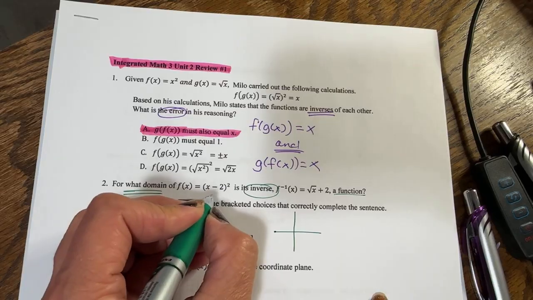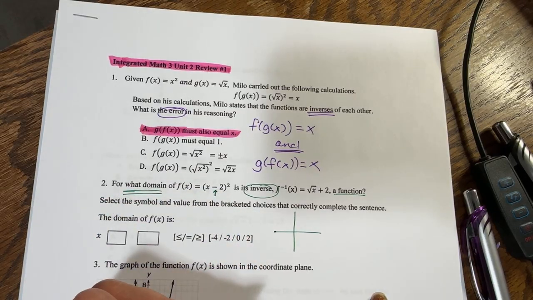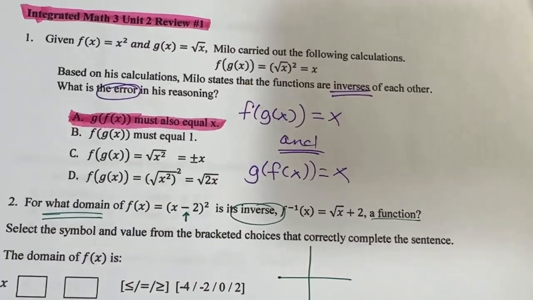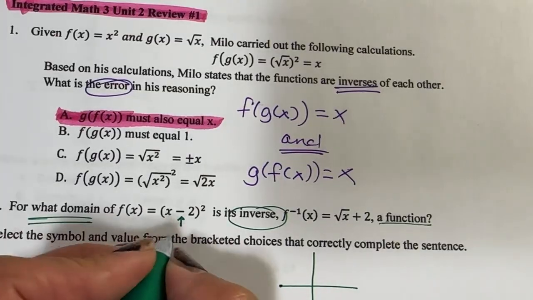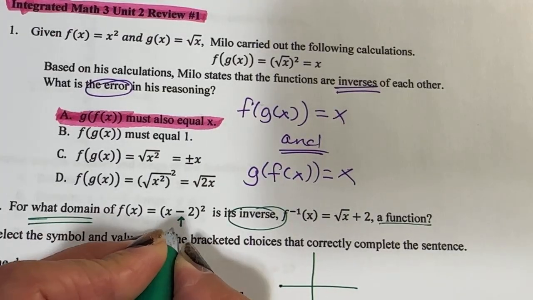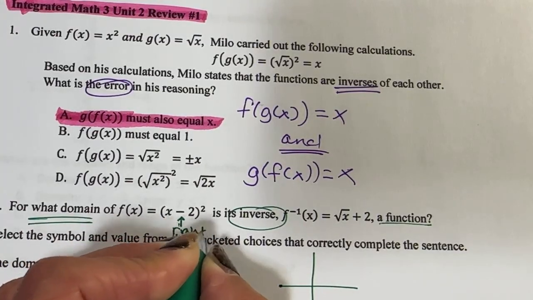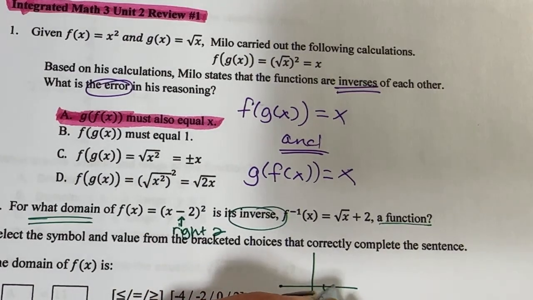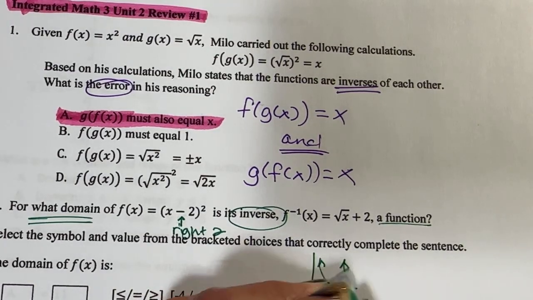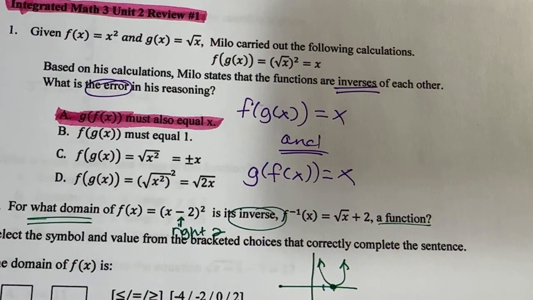So you have to remember what this means in terms of the parent function. So x minus 2 quantity squared. Well, where was the parent function shifted? Well, x minus 2 in parentheses there means we went to the right 2 units. So if we go to the right 2 units, that means now the parabola is sitting on the x-axis at an x value of 2, 0.